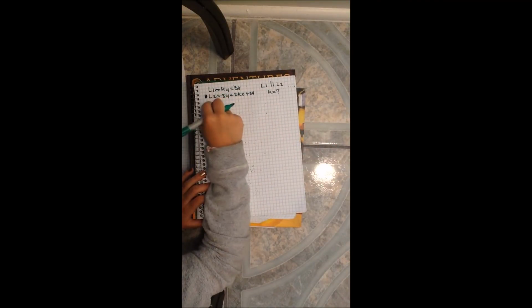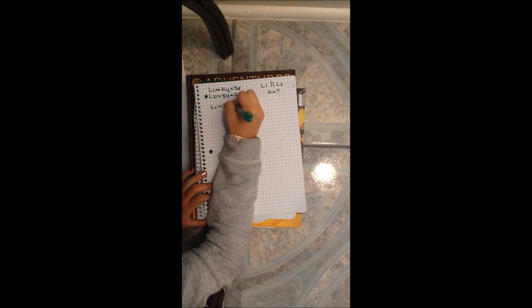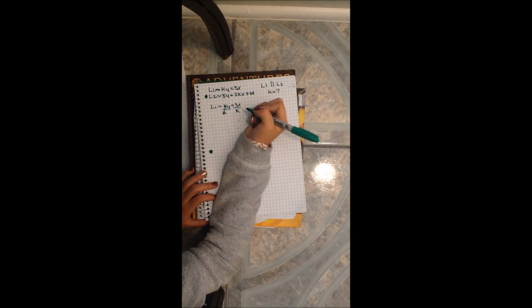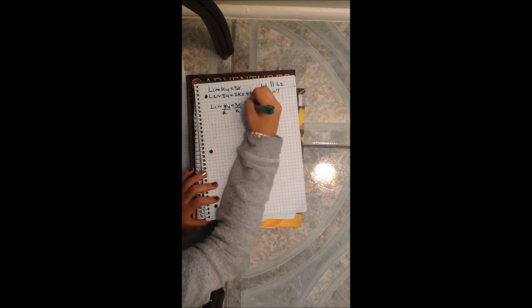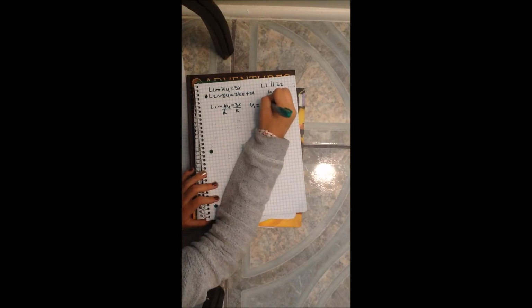So you first have to isolate your y. So for line 1, it would be ky equals 3x, divided by k. Divide this by k as well. So it would be y equals 3x over k.